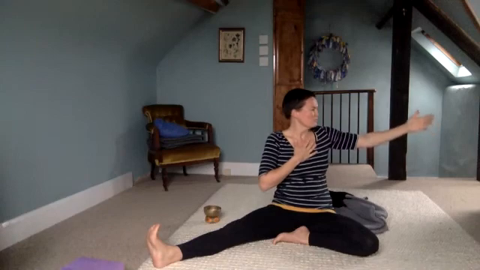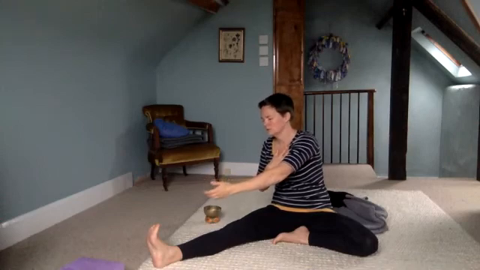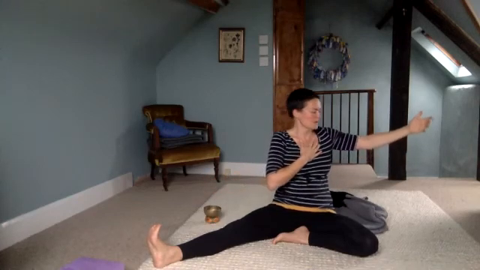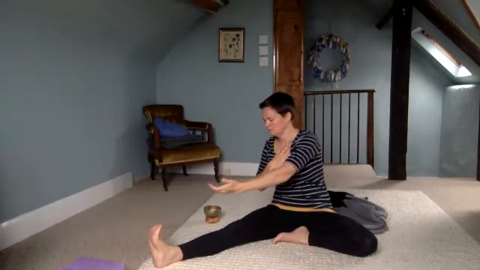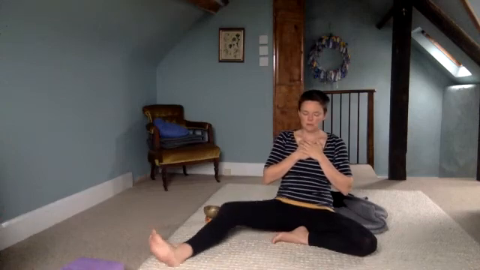And then as you breathe in, we'll open back out. And as you breathe out, turning and gesturing. Great. So feeling how the upper spine is rotating as you breathe. And coming back to center, resting both hands together at the heart for a moment. And in your own time, we'll change sides.